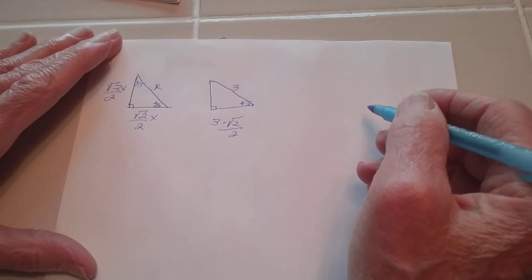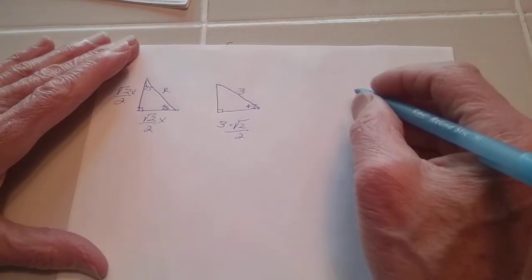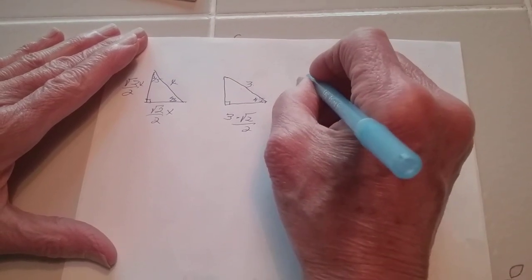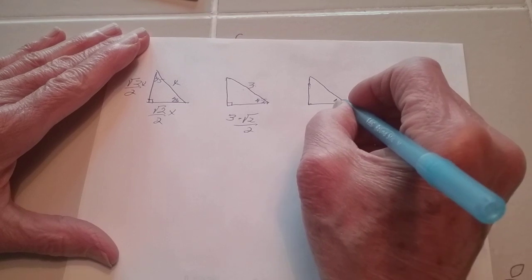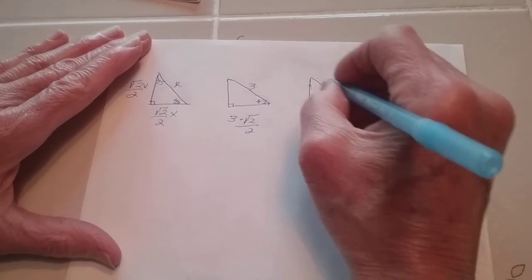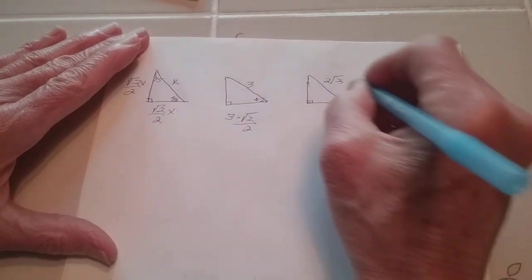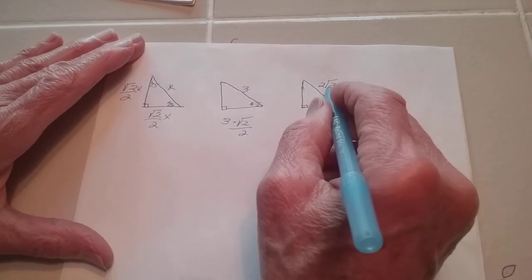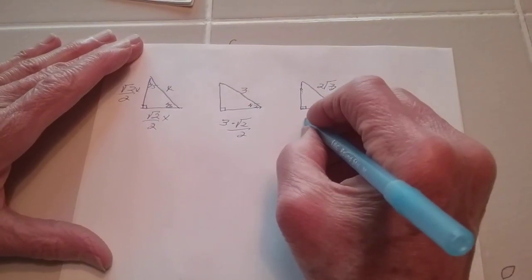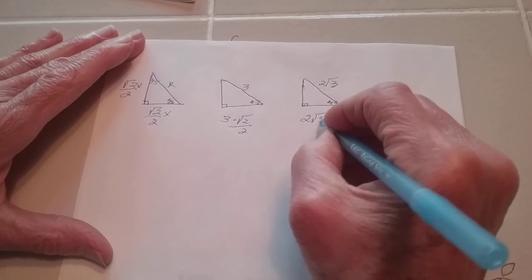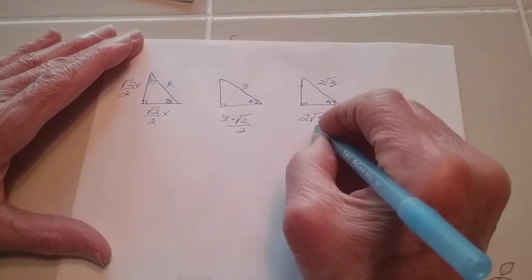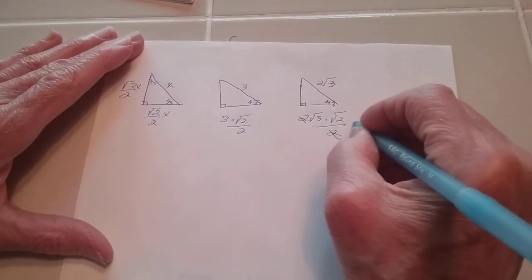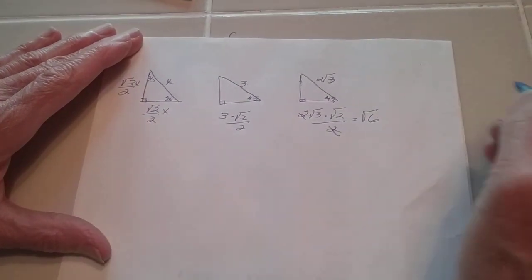Let's try another one. Let's try this one right here. So that's a 45, right angle. I'm going to make this 2 square root of 3. All we got to do is take that, because this is the x, and multiply it by the square root of 2 over 2. So that's going to be 2 square root of 3 times square root of 2 over 2. Those 2s cancel. Square root of 3 times the square root of 2 equals the square root of 6. And you're done. All right?